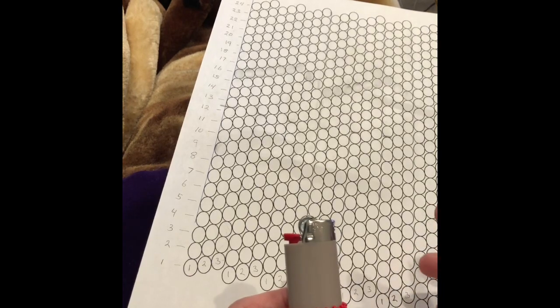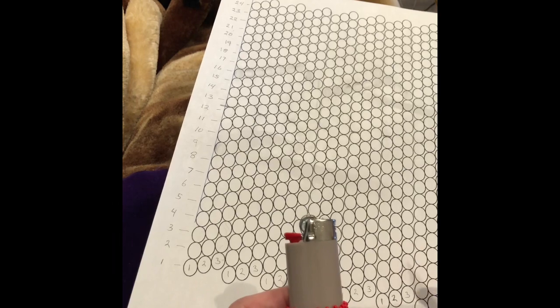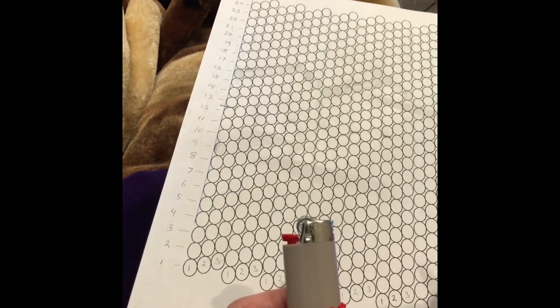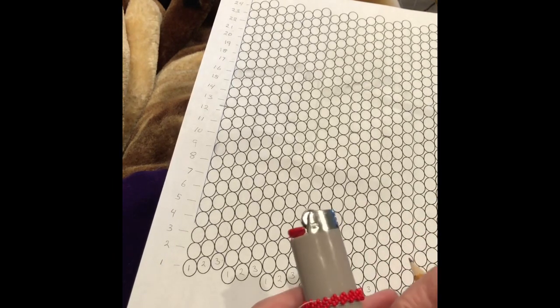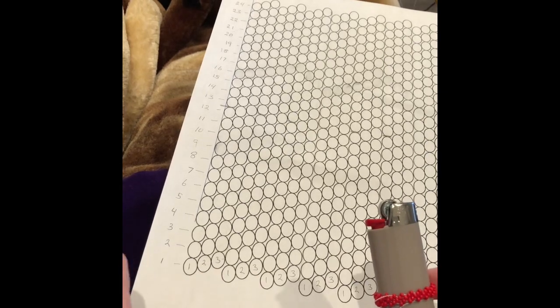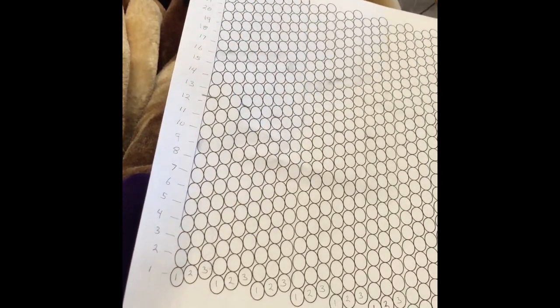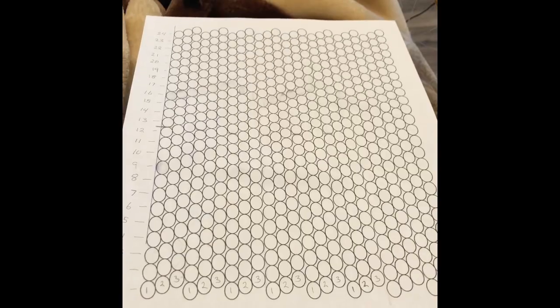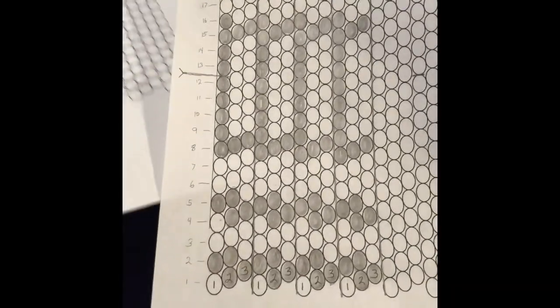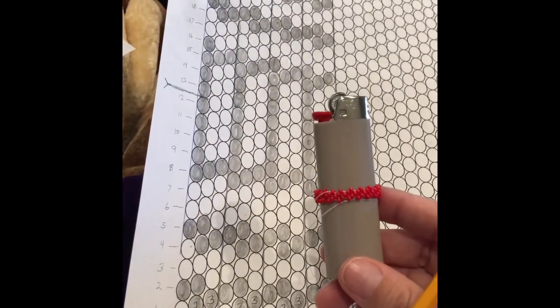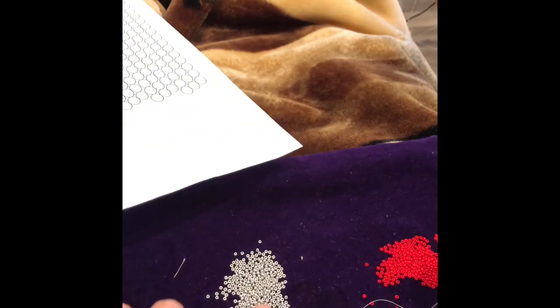It took me some practice to figure that out, but as you keep doing this and repeating it, the calculations become easier, and then you can begin to develop your own mathematical repeats. The pattern I'm looking at today I've already created, and I'm just going to use 2 colors. I'm going to use red and a silver. And this is the pattern here.